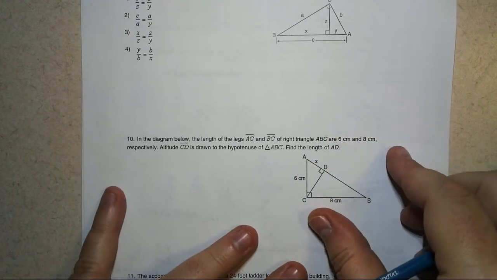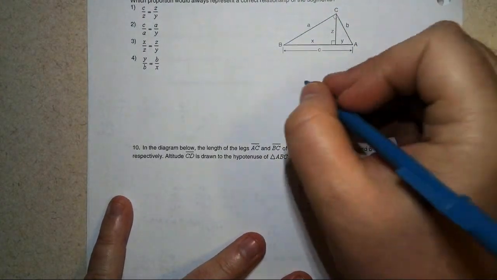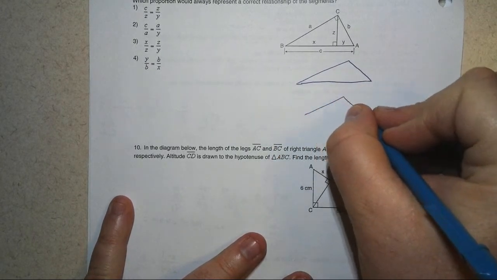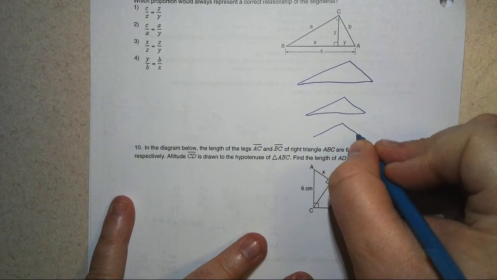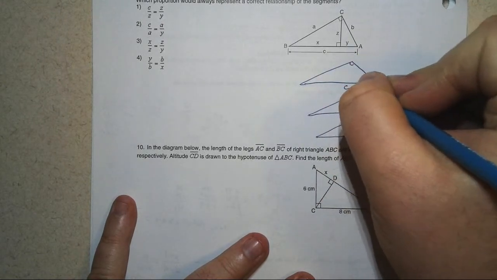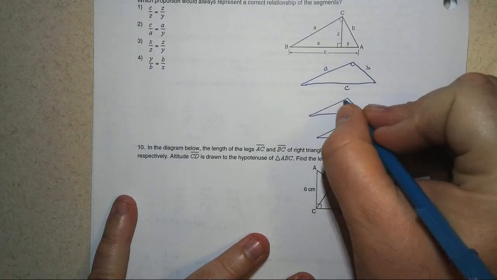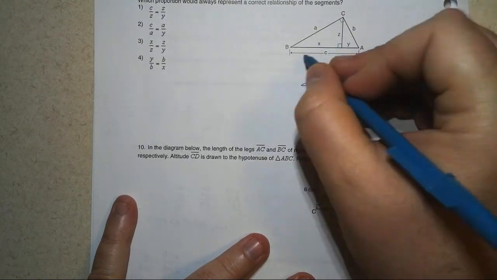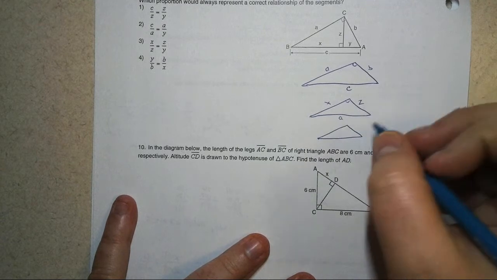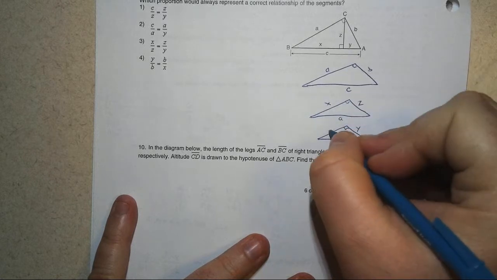So in the diagram below, which represents always a correct relationship between the segments. Same thing. Altitude drawn to the hypotenuse. Don't freak out. Draw your 3 right triangles that we talked about before. Label the sides, and then just check to see if those sides are actually in the same proportion. So we have hypotenuse of C, and then B, A. We have in this triangle on the right a hypotenuse here of A. We have a long leg here of X, short leg of Z, and then in the small triangle over here, we have a hypotenuse of B, short leg of Y, and then a long leg of Z.